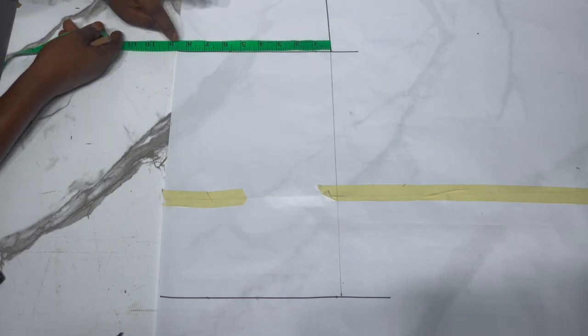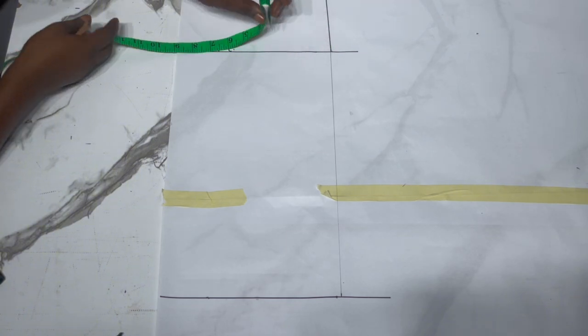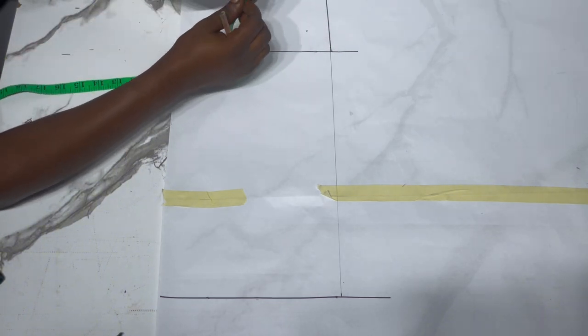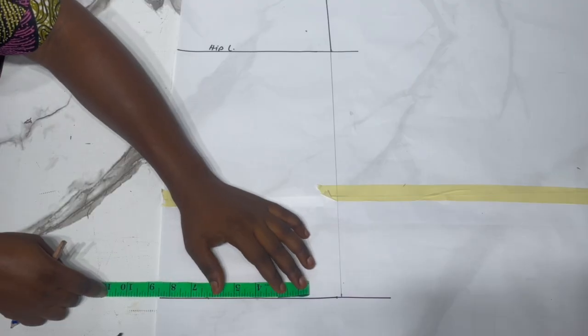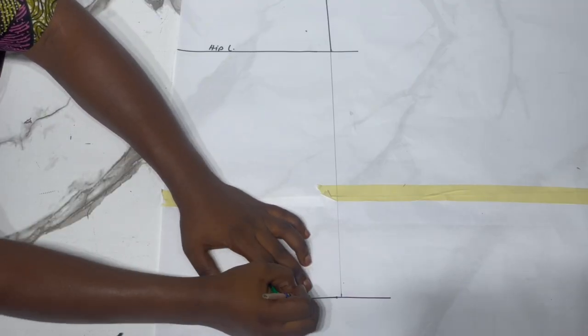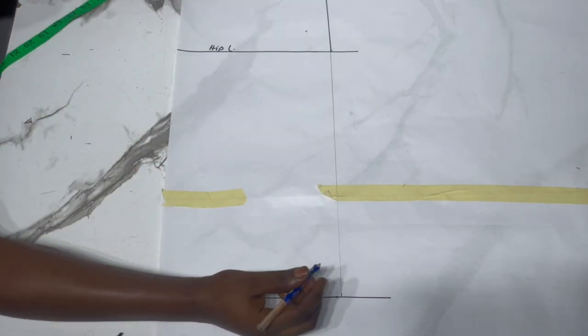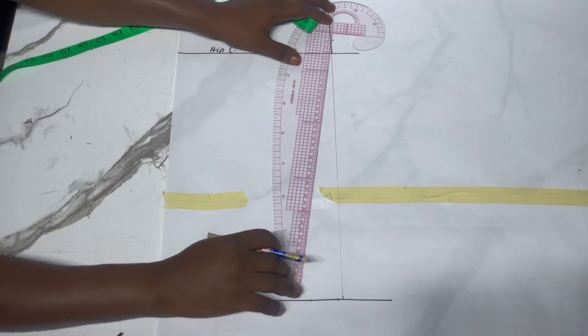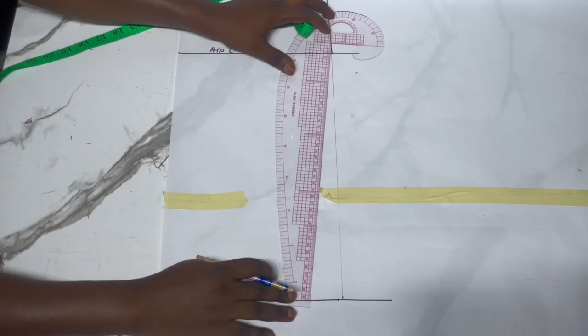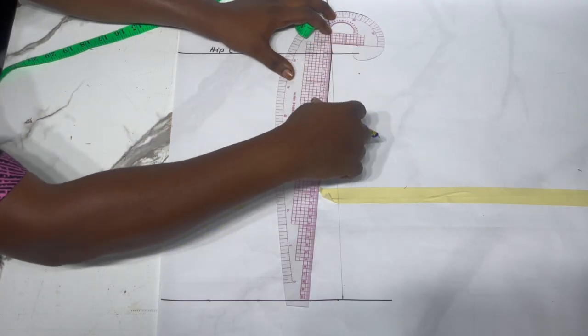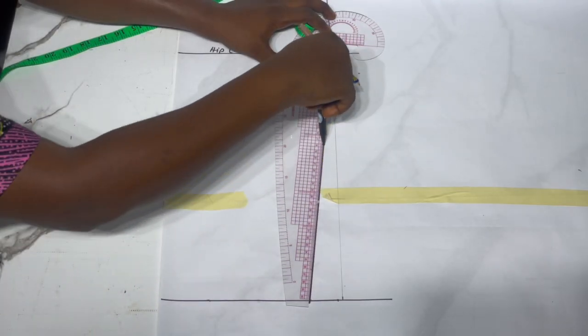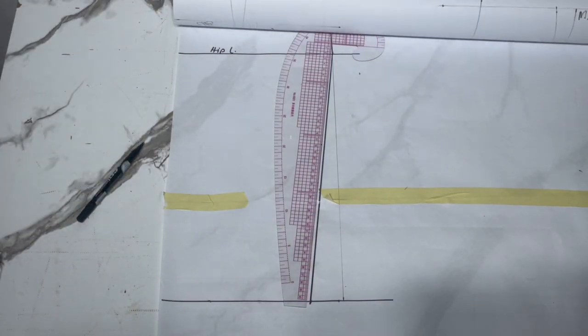So instead of me stressing myself to do the calculation, I will just fold my tape on 1.4. Then I'll put the 8.4 here. And this will give me my pencil skirt. And this is what it's going to be looking like.